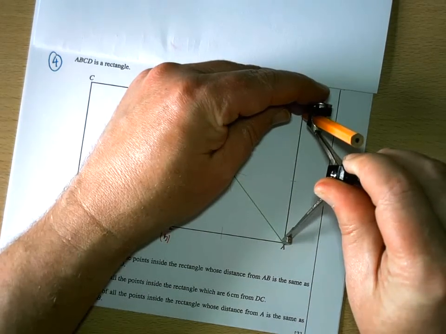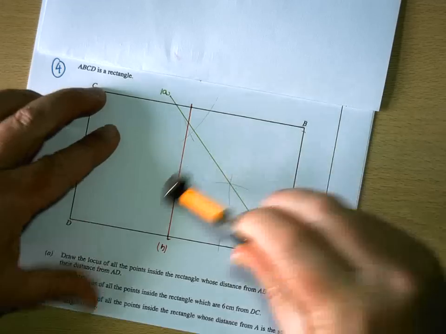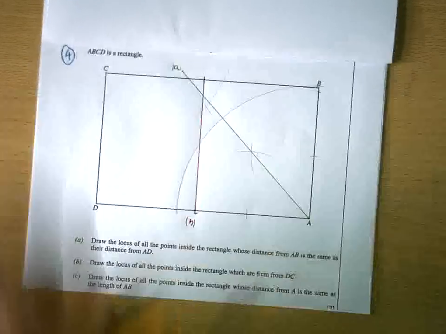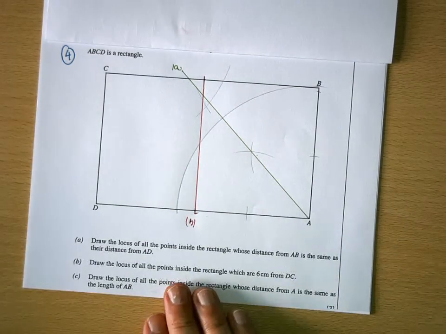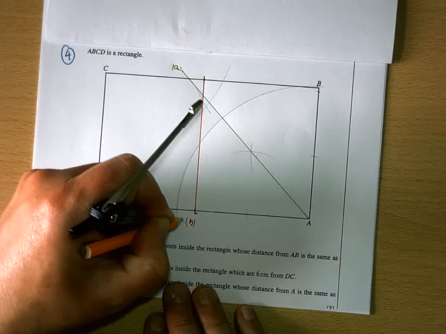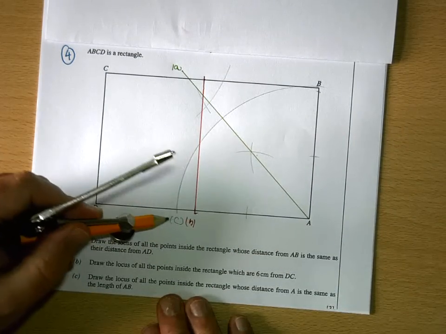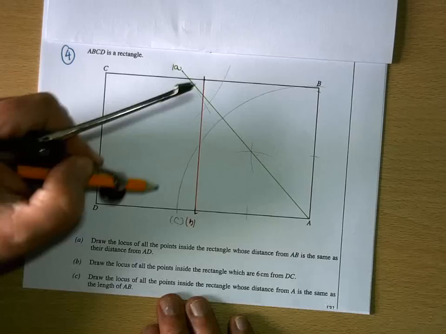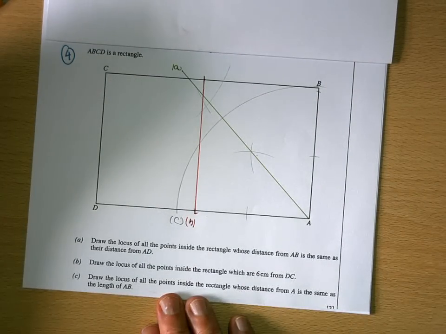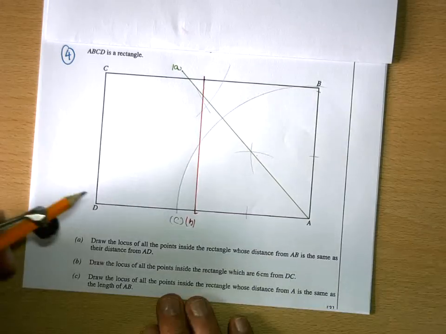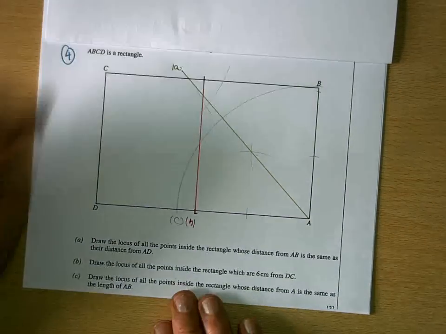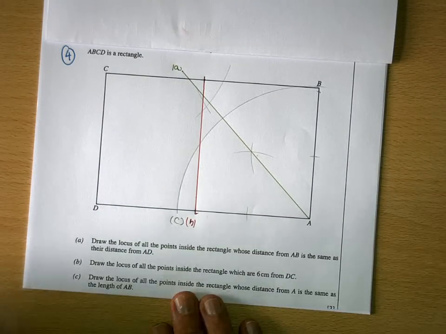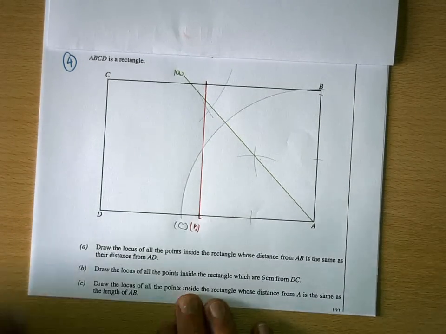So everywhere that's on this arc, everywhere on there is exactly AB away from A. So those are the three different constructions there. There's nothing to shade on this one. Okay, they're three separate paths that we're talking about.